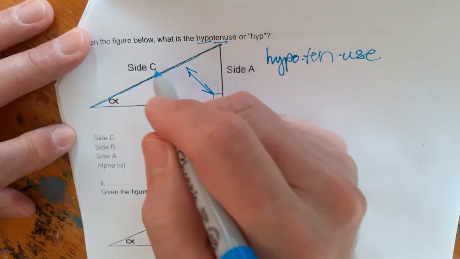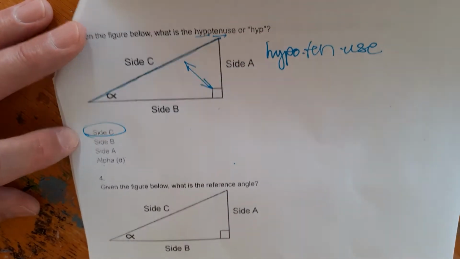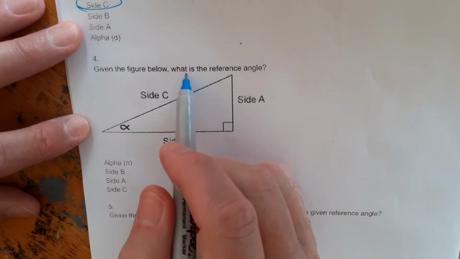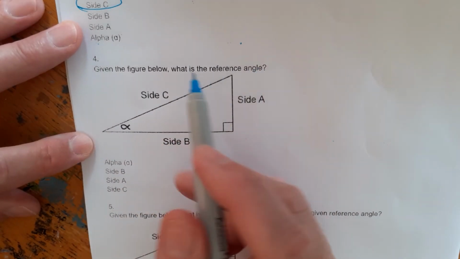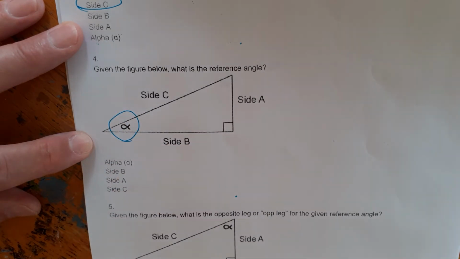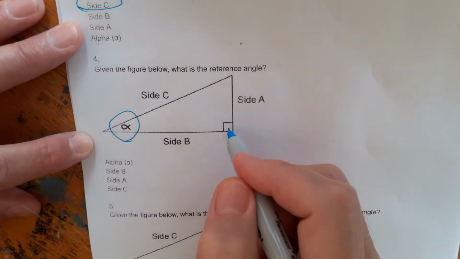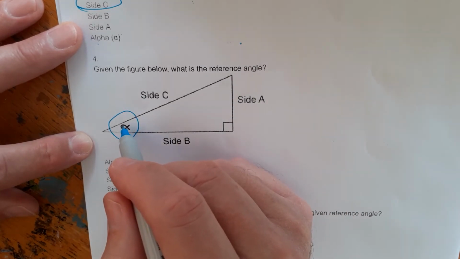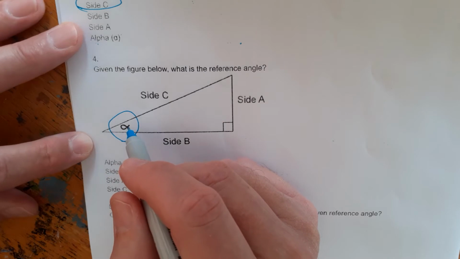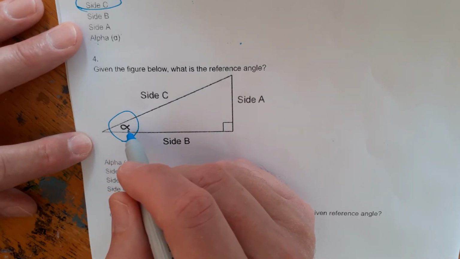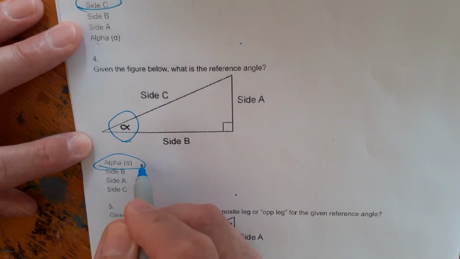All right, so we're going to mark side C for the hypotenuse. Given the figure below, what is the reference angle? Now they want to focus us on this idea that we're looking at different angles. A triangle has 3 angles. In a right triangle, we already know 1. There's only 2 available angles left to talk about in a right triangle, and we want to know their measure eventually. And we give it an angle here, a variable. In this case, it's alpha. So they want us to just say alpha is the reference angle.